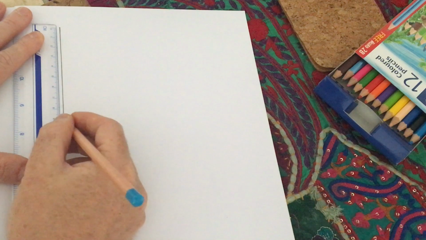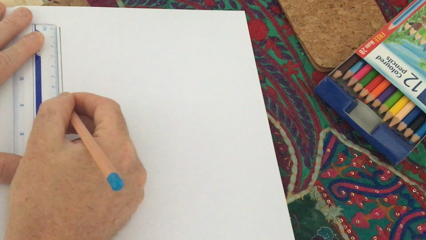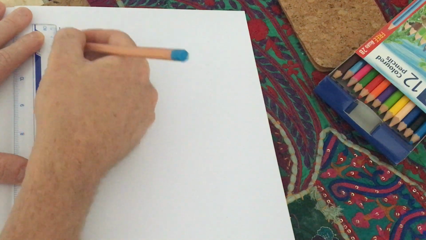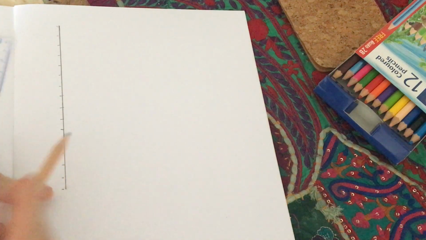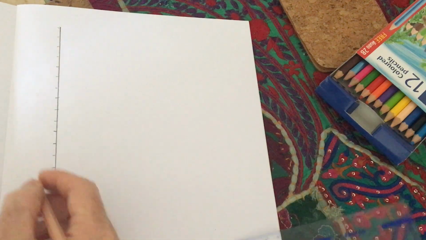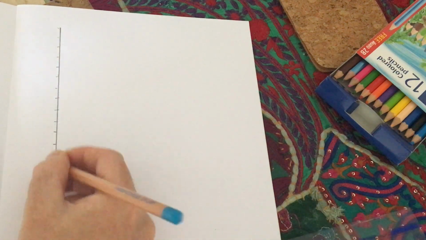You might not have to do that. Why might you not have to do that? Well, if you think back to where we've said for you to do your graphs, like lots and lots of you did last week, using your maths books is much clearer because you've already got the lines on there. Right, so I'm going to go up in tens.